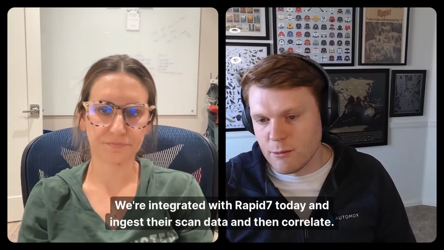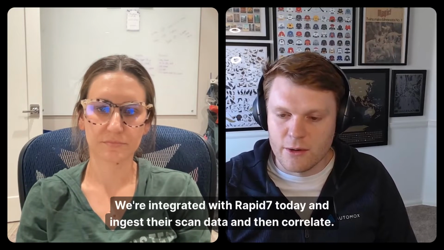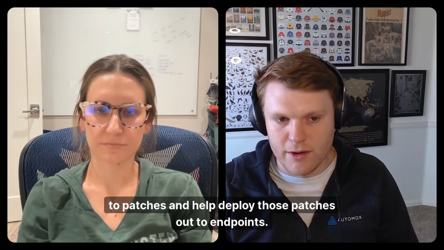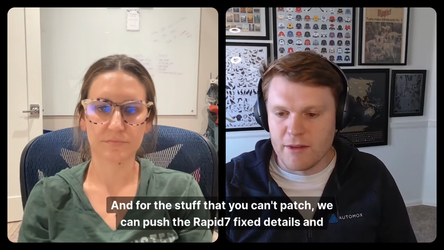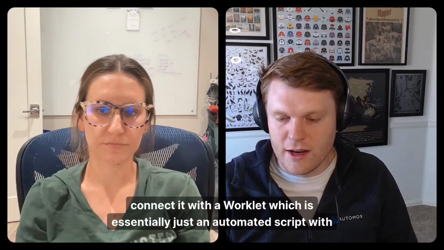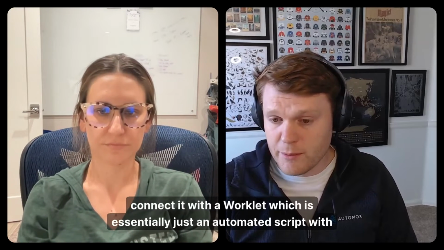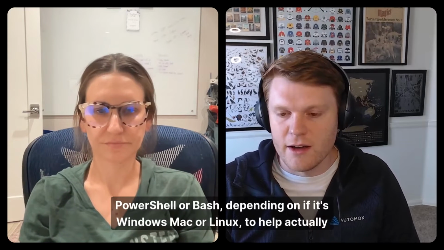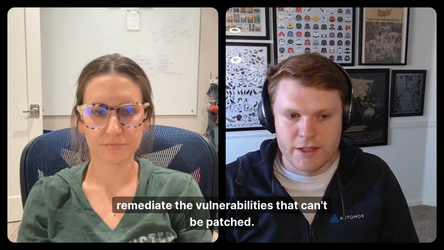We're integrated with Rapid7 today, and ingest their scan data and then correlate to patches and help deploy those patches out to endpoints. And for the stuff that you can't patch, we can push the Rapid7 fix details and connect it with a worklet, which is essentially just an automated script with PowerShell or Bash, depending on if it's Windows, Mac, or Linux, to help actually remediate the vulnerabilities that can't be patched.